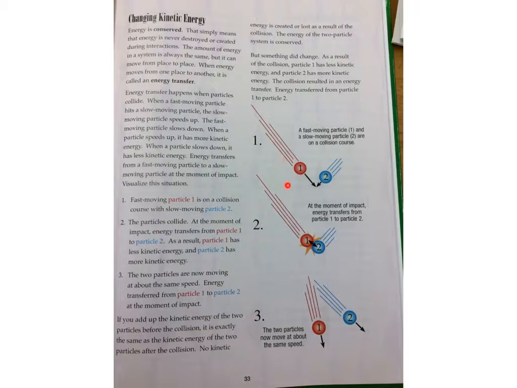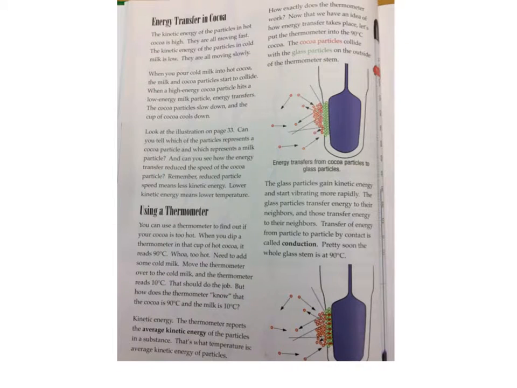See how the cocoa particle reduced its speed when it hit the milk particle? Remember, reduced particle speed means less kinetic energy. Lower kinetic energy means lower temperature.